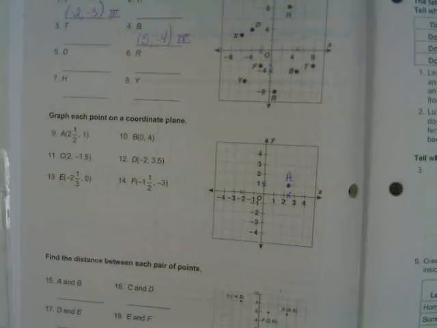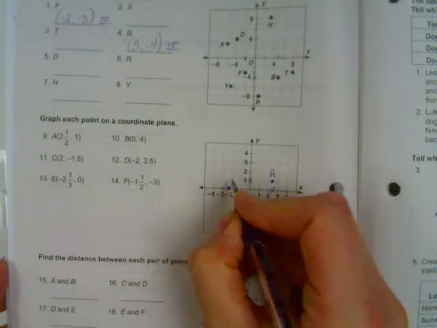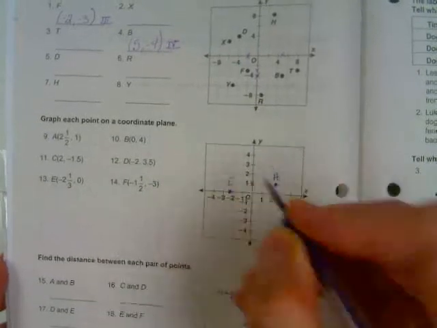The y representation there is 0, so we don't have to go up or down for the y number. So where I drew that little x for -2 1/3 is actually the point here for question 13. That is point E.